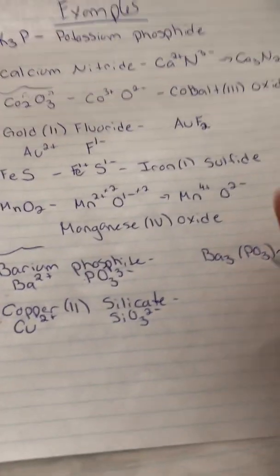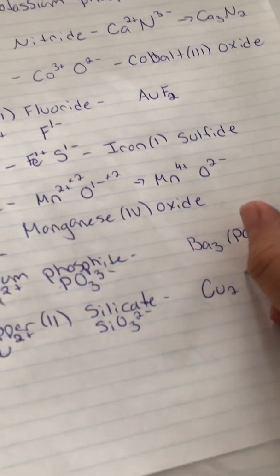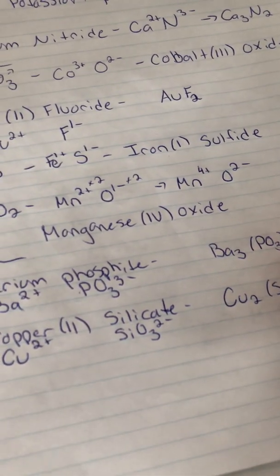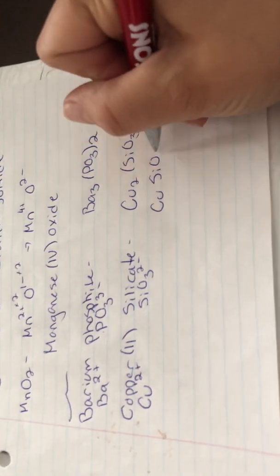SiO3, 2 minus. Again, we just cross the charges. So we have Cu with a 2 from silicate. Then we have SiO3 with a 2 from the copper, just like that. However, when they're both 2, we can reduce these. We can reduce it to just Cu, SiO3, just like that.